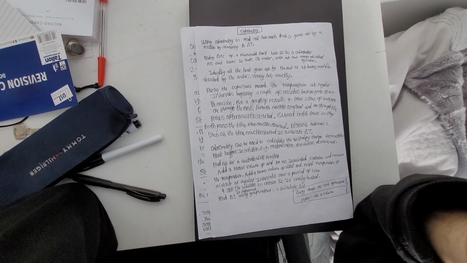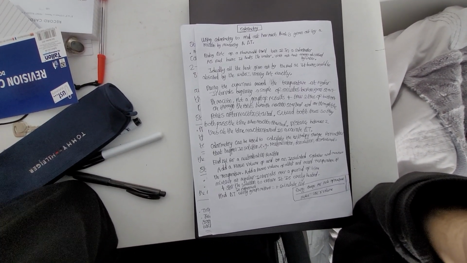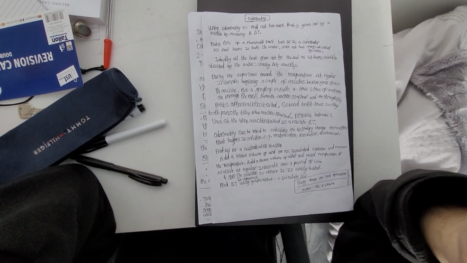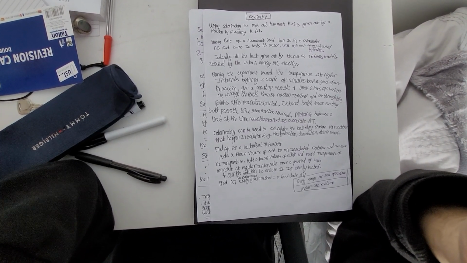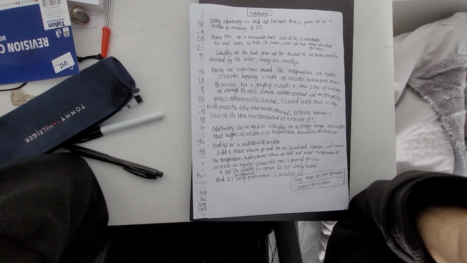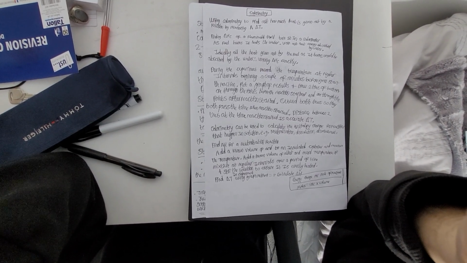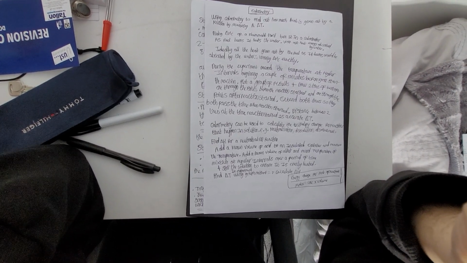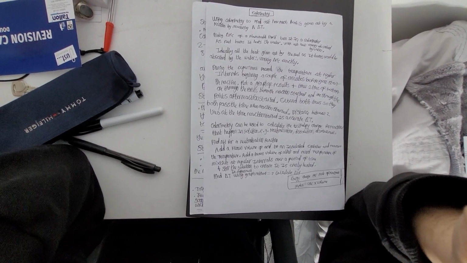It's incomplete combustion, and we lose heat then. And during the experiment, therefore, we need to record the temperature at regular intervals, beginning a couple of minutes before you start the reaction. Plot a graph of results and draw two lines of best fit, one through the points before the reaction started and one through the points after the reaction started.